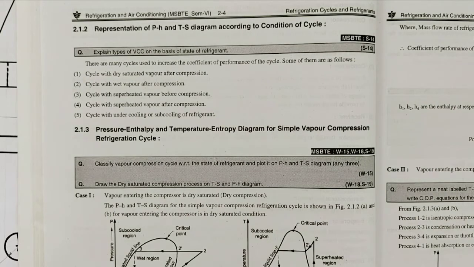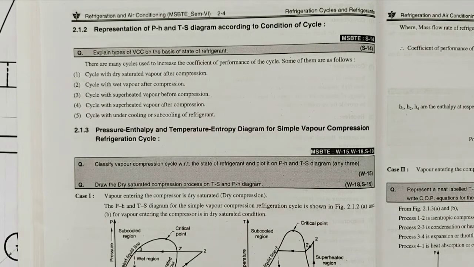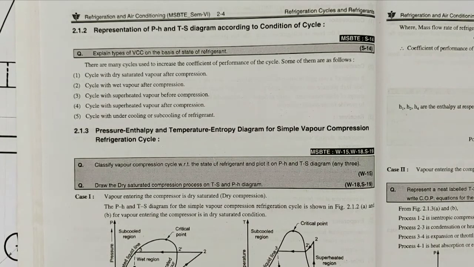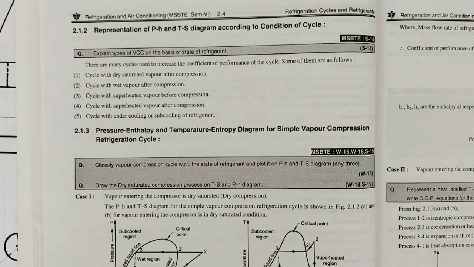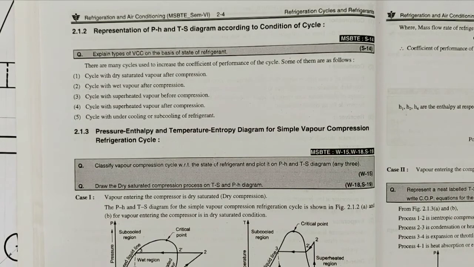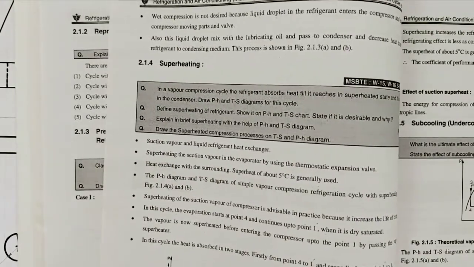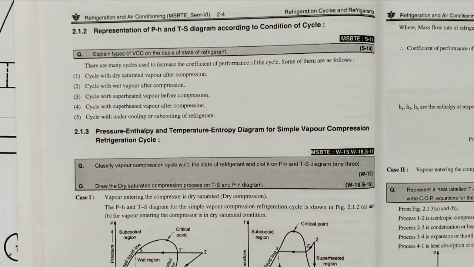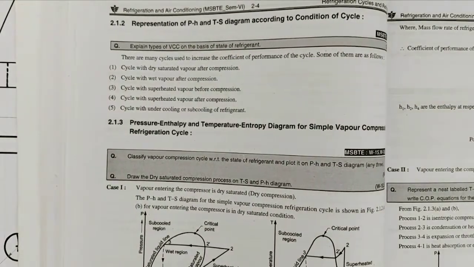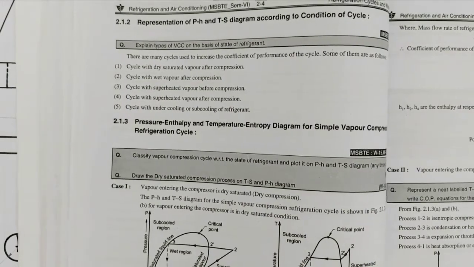Cycle with wet vapor after compression. Cycle with superheat vapor before compression. Cycle with superheated vapor after compression. Cycle with undercooling or subcooling of refrigerant. So there are different cycles that we will see one by one in next lecture. Superheating cycle, subcooling, pressure, enthalpy, temperature, entropy diagram, all we'll see in next lecture.